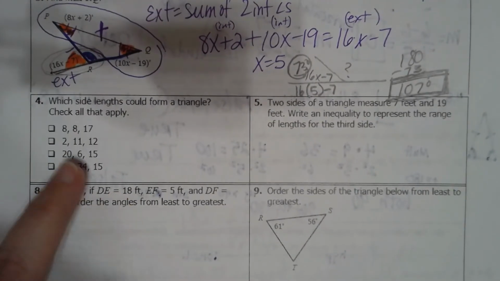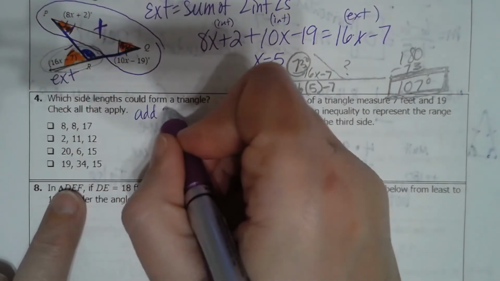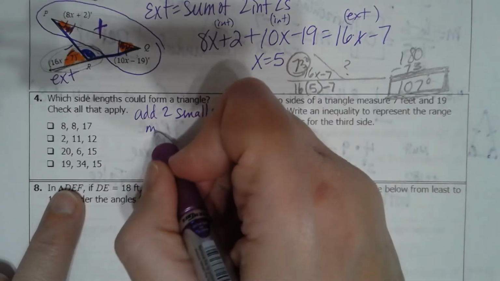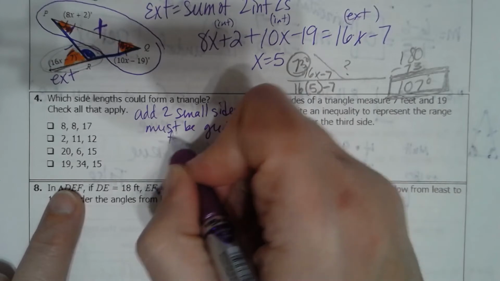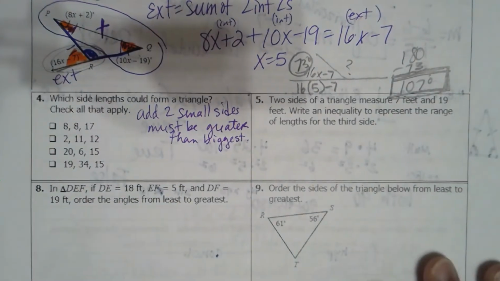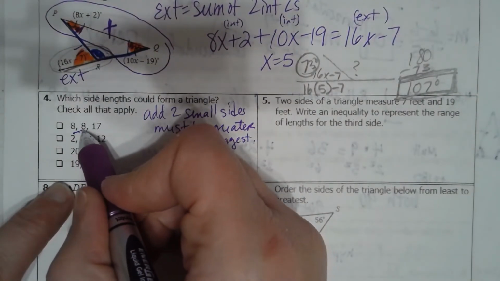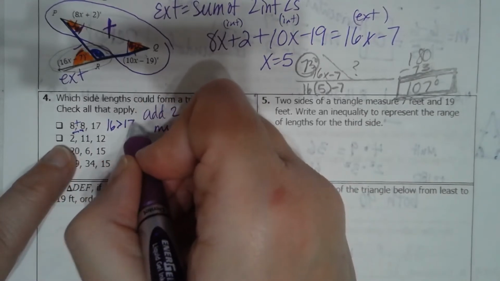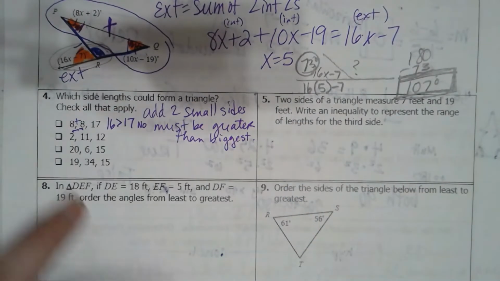All right. Triangle properties. Which sides make a triangle? Add the two smaller sides. Must be greater than the biggest side in order, and then it makes a triangle. So the two smallest sides here on the first one are 8 and 8. So 8 plus 8 makes 16. Is 16 bigger than 17? No. So that is not a triangle.